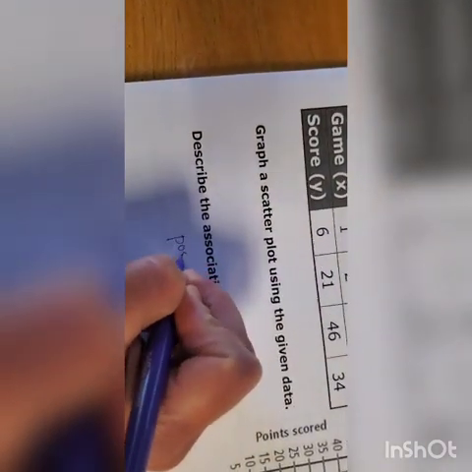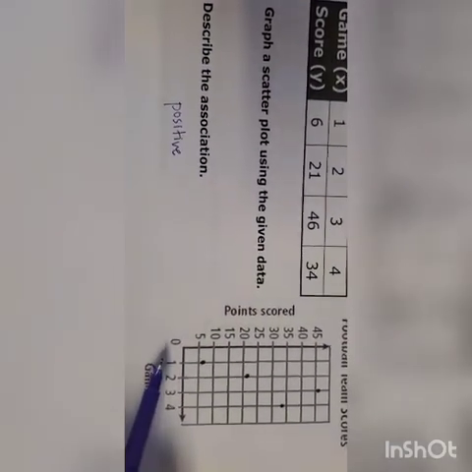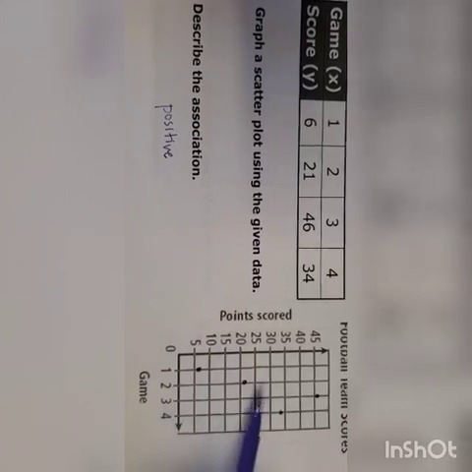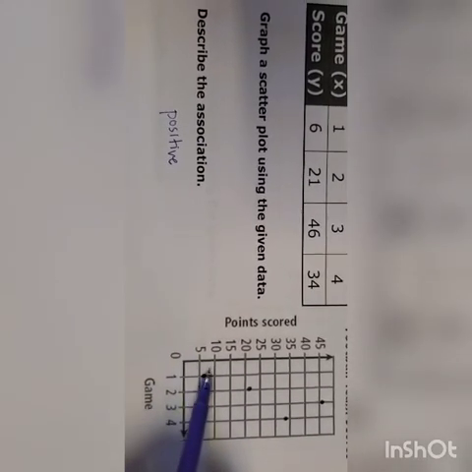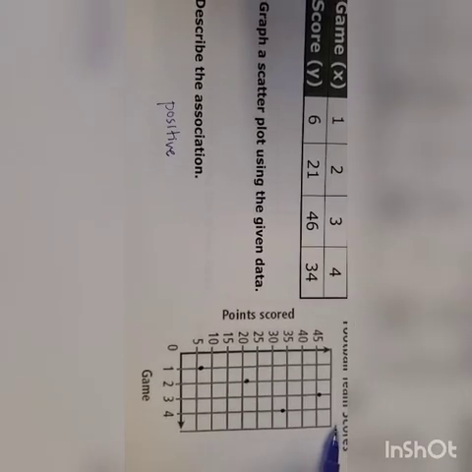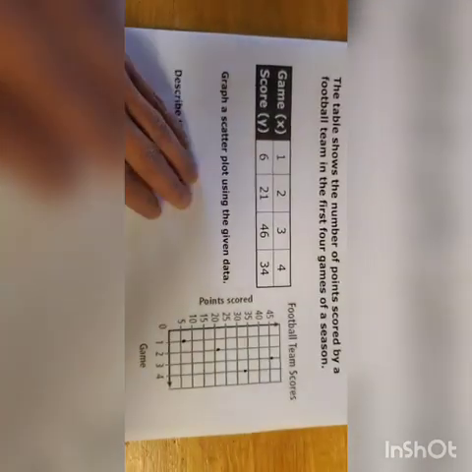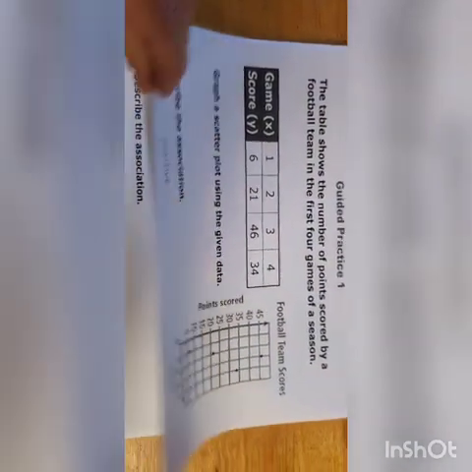This is a positive association. It's a positive association because as the games increased, the points scored increased. So you can see that we're starting low over here to the left, and as we go out to the right, it is increasing.